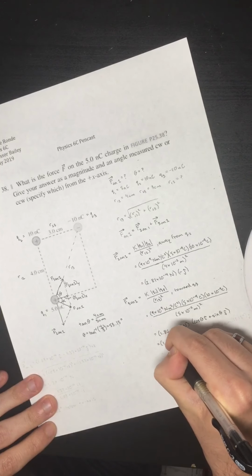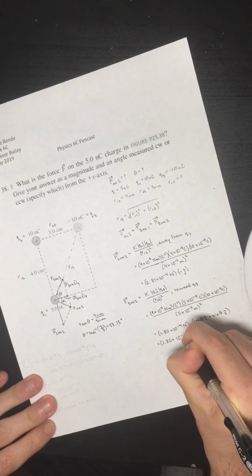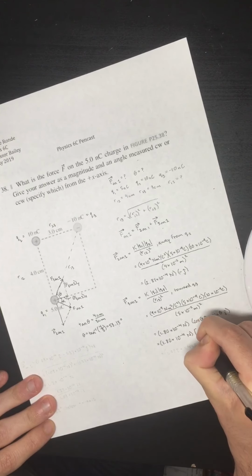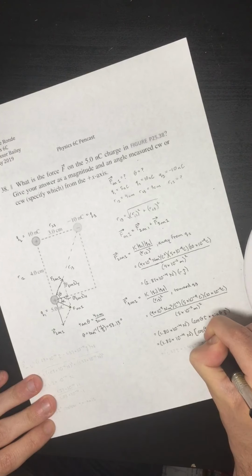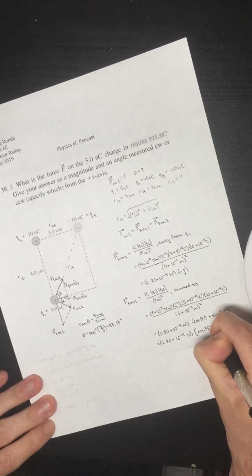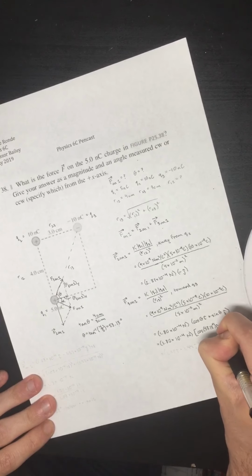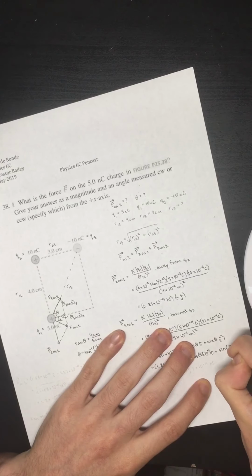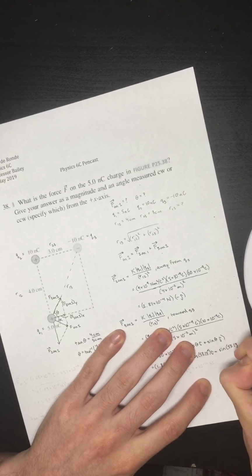So we're just going to input this theta into our function right over here. So you have 1.80 times 10 to the -4 newtons, and then cosine 53.13 degrees i hat plus sine 53.13 degrees j hat.